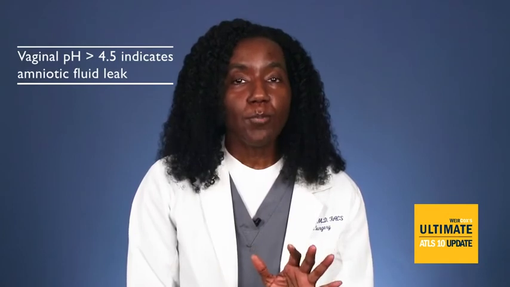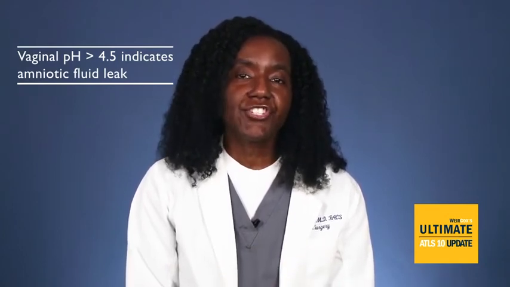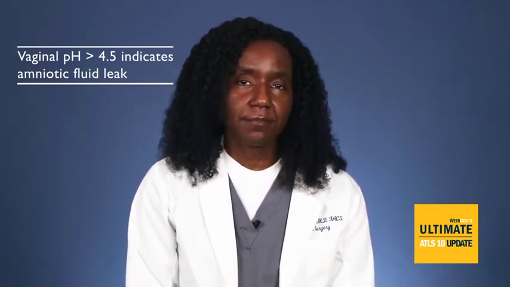In Chapter 12, the only significant addition to keep in mind is that vaginal pH greater than 4.5 is an indication of amniotic fluid leak.